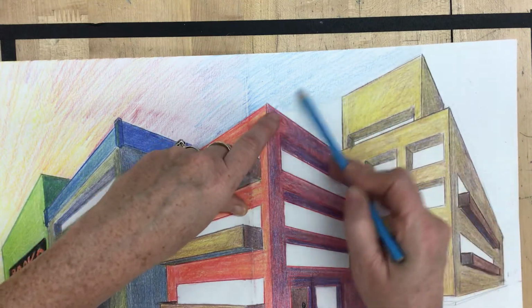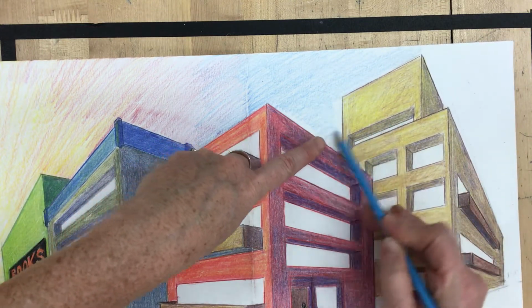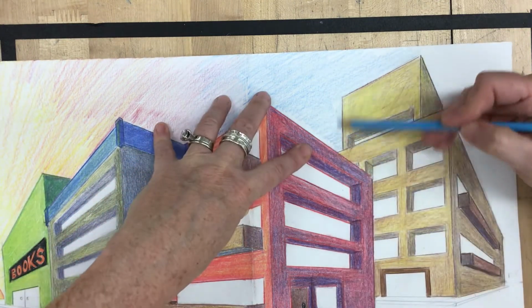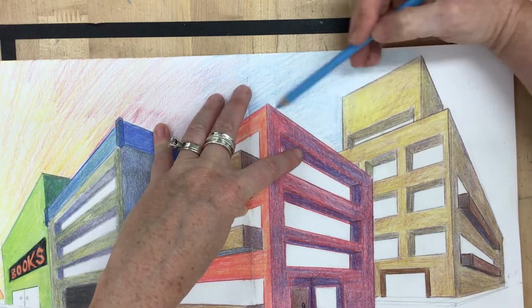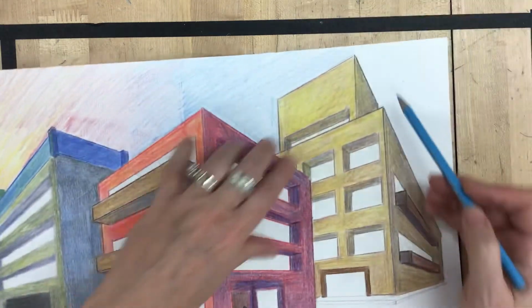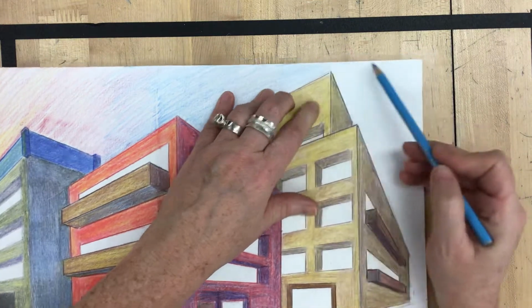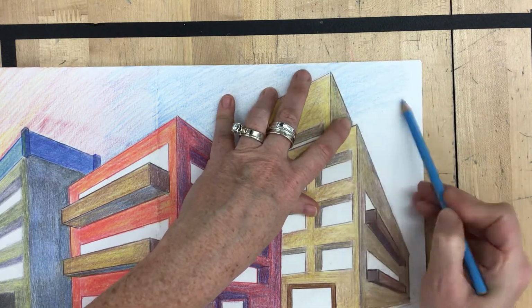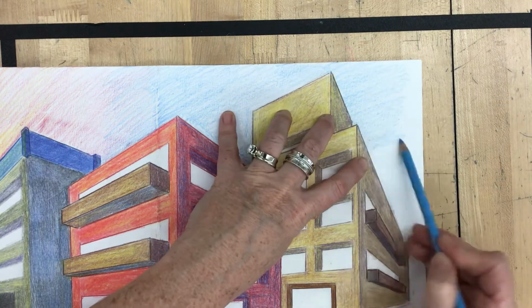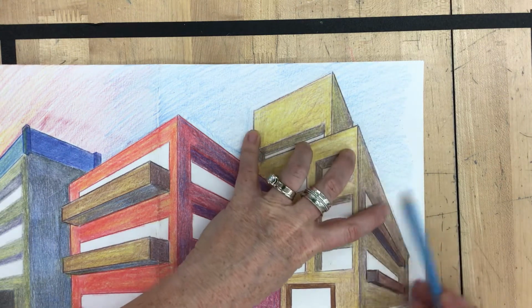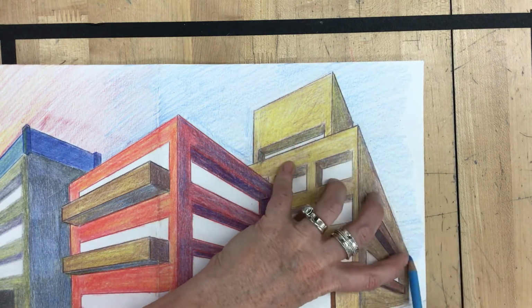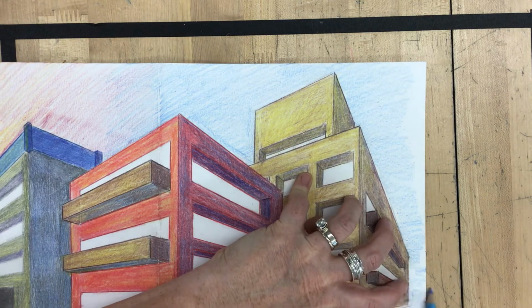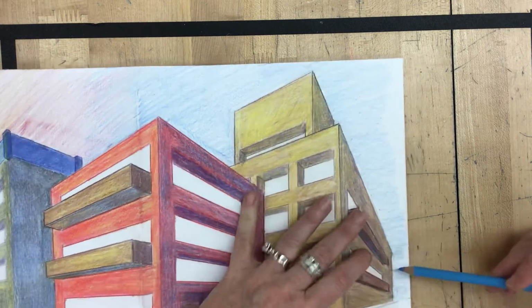And that sky blue is actually going to go all the way off the other side of the drawing over here as a base color for the additional cool colors, right down to the other horizon line.